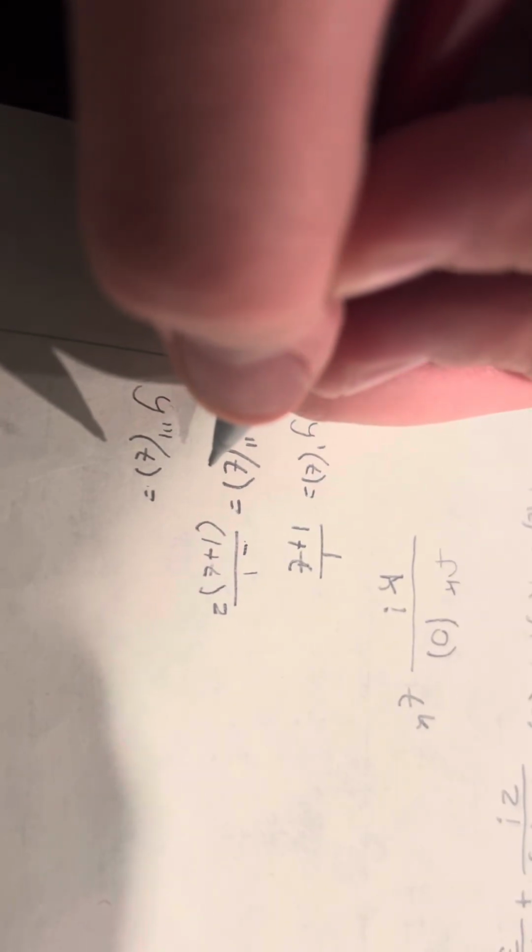Y double prime of t equals negative 1 over 1 plus t squared. Y triple prime of t equals 2 over 1 plus t to the 3rd.